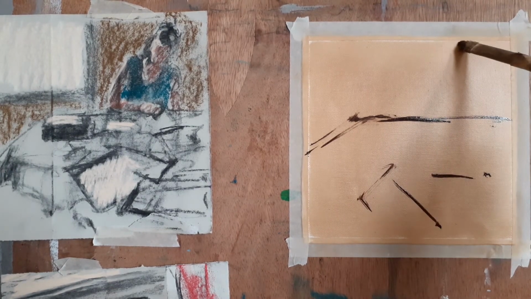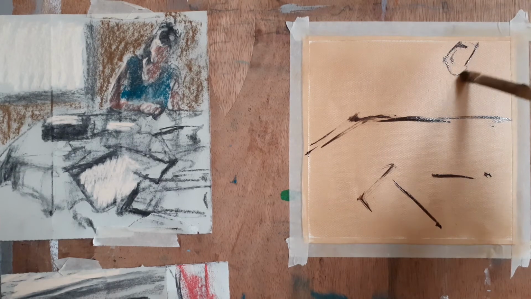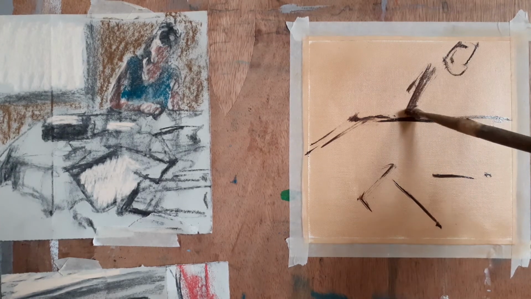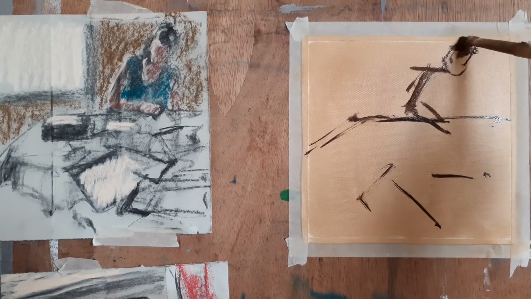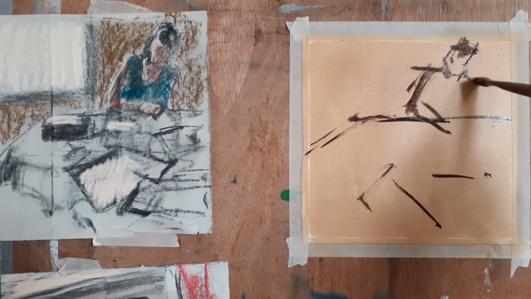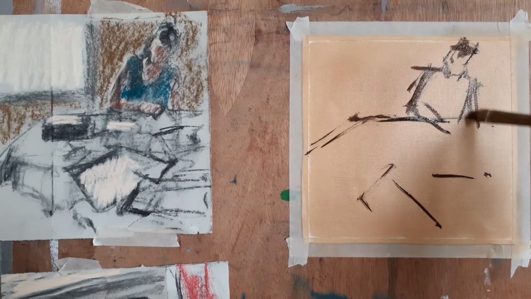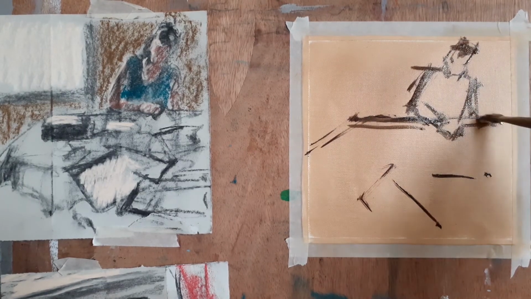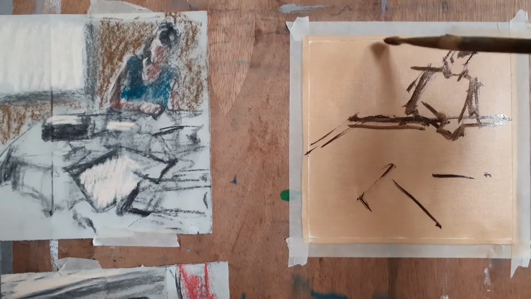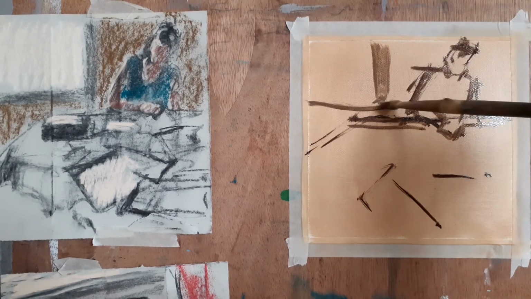So that means that my figure is quite small over there. So I've diluted that brown black mixture. Maybe it could be a little bit lower. And I'm going to have some window here.